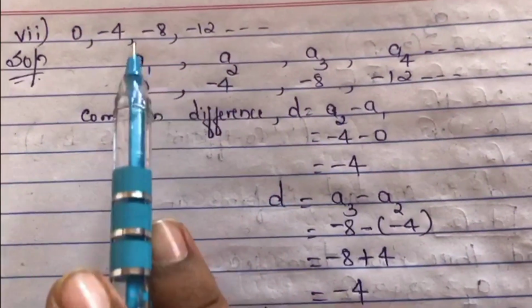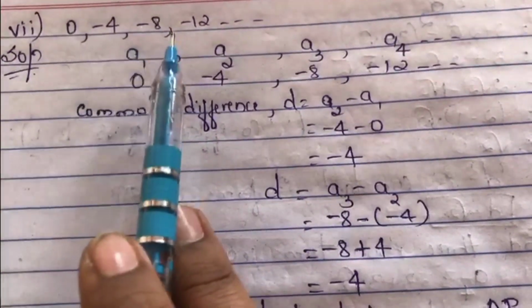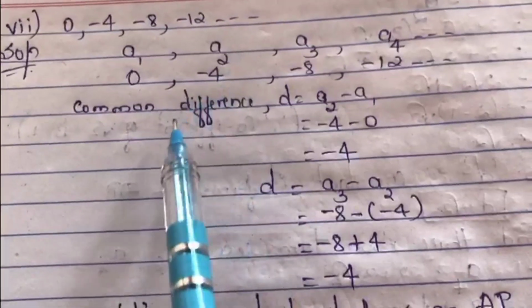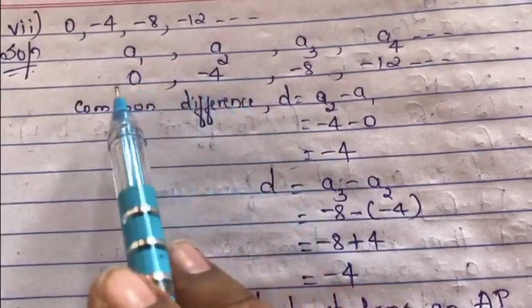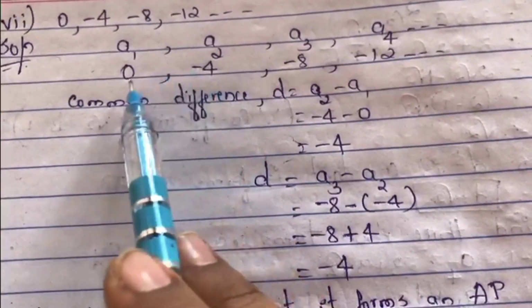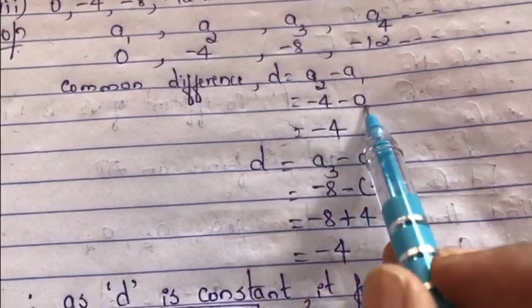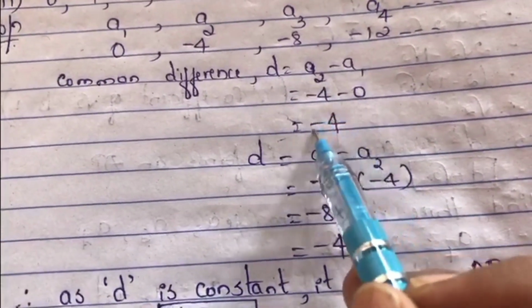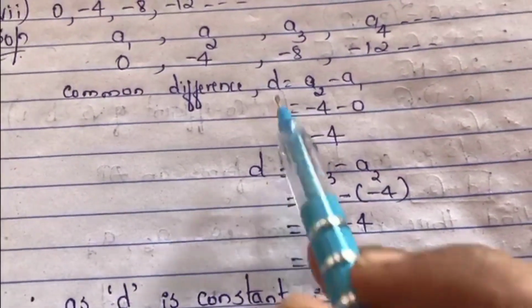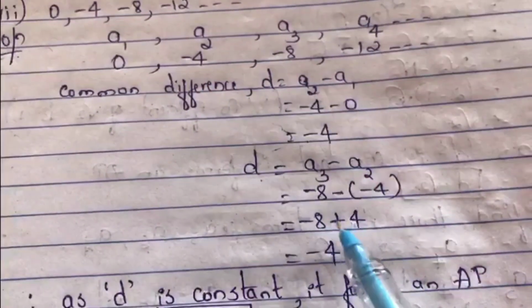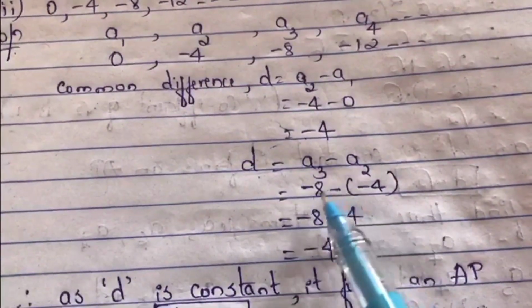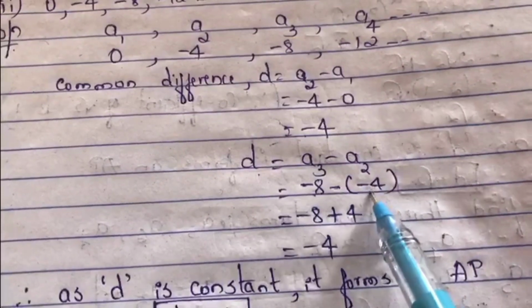Next given terms are 0, minus 4, minus 8, minus 12. Let's find the common difference. Here A2 is minus 4, A1 is 0. We need to subtract: minus 4 minus 0. Here the answer will be minus 4. And the next common difference will be A3 minus A2. That is minus 8 minus of minus 4.